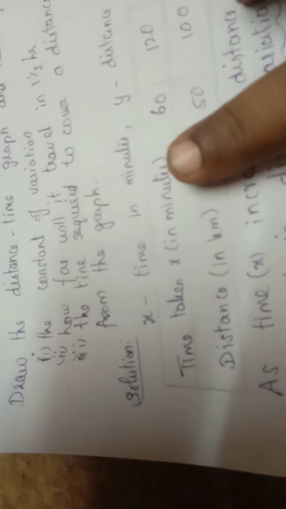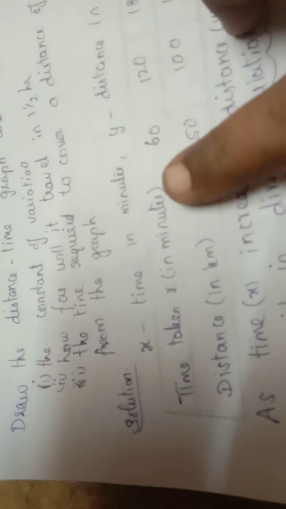So first, table. As I told you in the previous question, in some questions the table will be given, and in some questions we have to frame a table. In this question the table is not given, so we have to frame the table. Consider x as time, which we take on the x-axis, and y as distance.